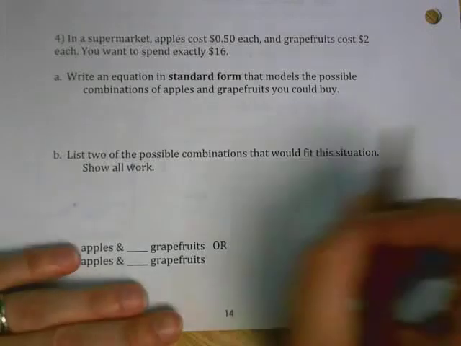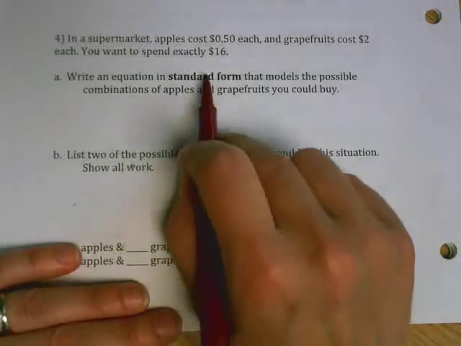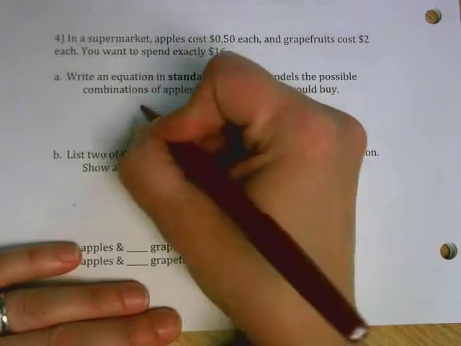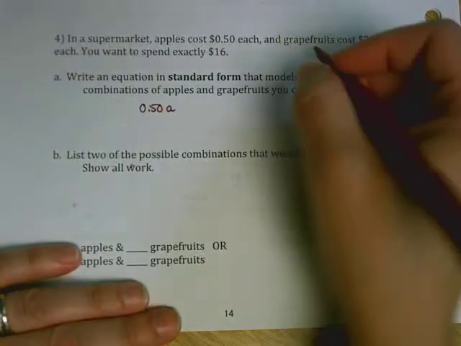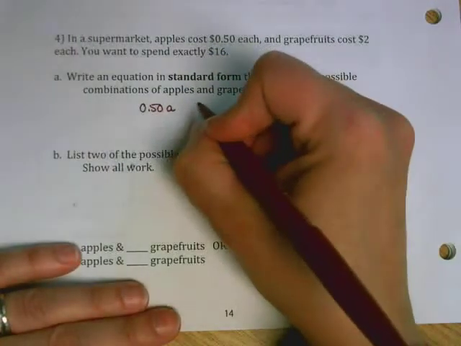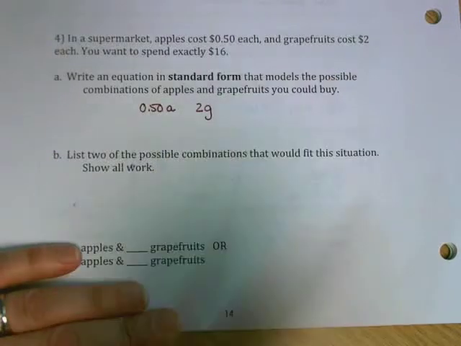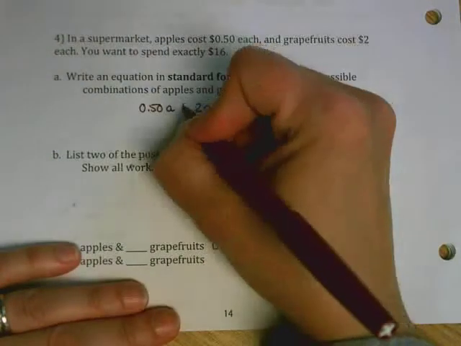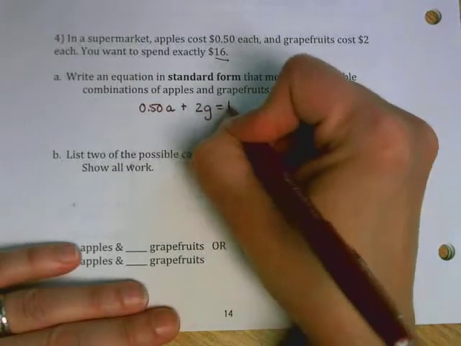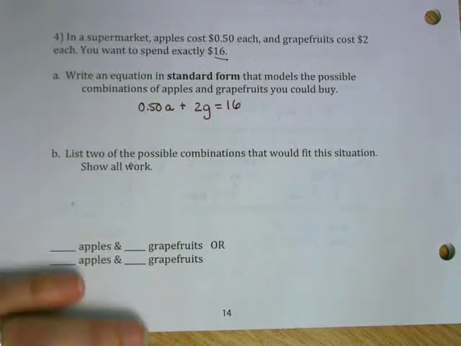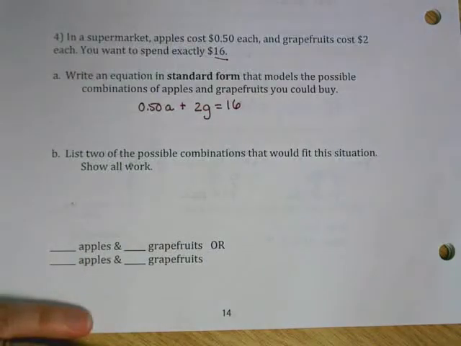All right, here we go. We're going to write an equation in standard form for this. Apples are 50 cents each, 0.5. I'm going to use A for apples, just for fun. And grapefruits are $2. So $2 per grapefruit. I'll use G. And if I add those up and put my apples and grapefruits together, I want to spend $16. So that goes in here. There's my equation.